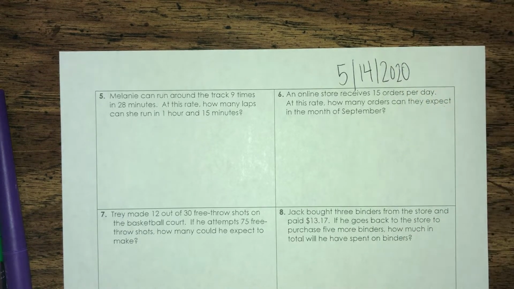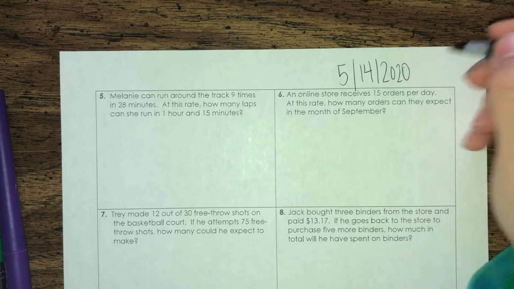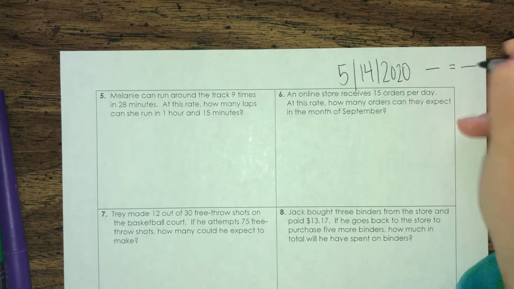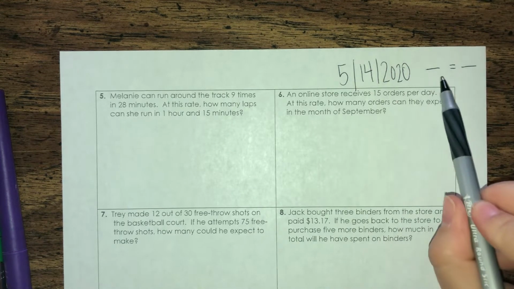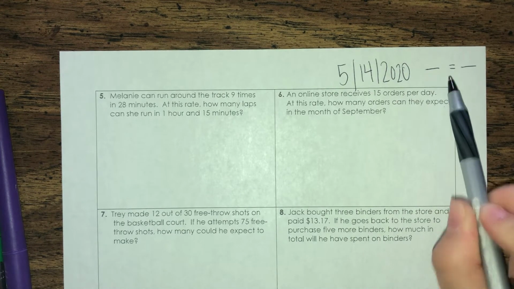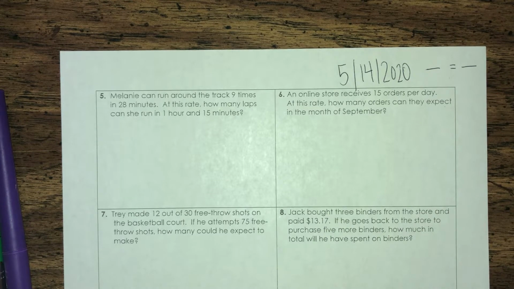Today's date is going to be May 14th, and we're going to be focusing a little bit more on the idea of word problems and setting them up. So many of these problems are going to require us trying to create a proportion. And remember, a proportion is a fraction equal to a fraction. So in every single example that I do today, this is my goal. I want to create this so that I can cross multiply and solve it.